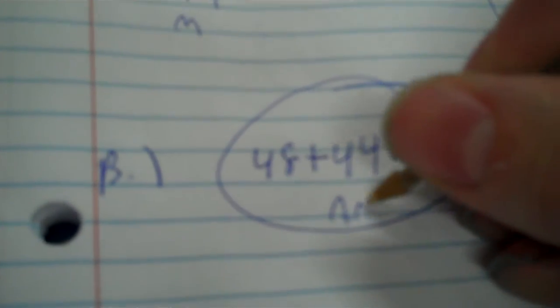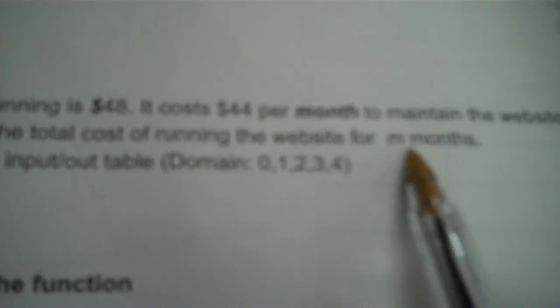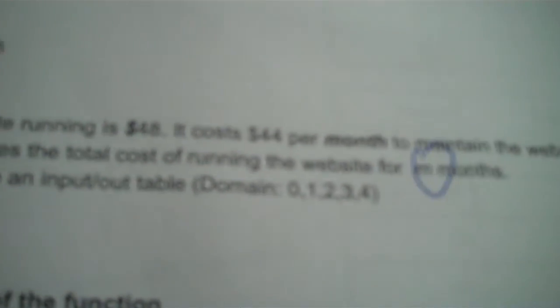The stuff I'm circling, okay, that's the answer you type up there. So again, 48 plus the number I kept adding over and over, and I put times the letter they're giving me, which is M, okay.